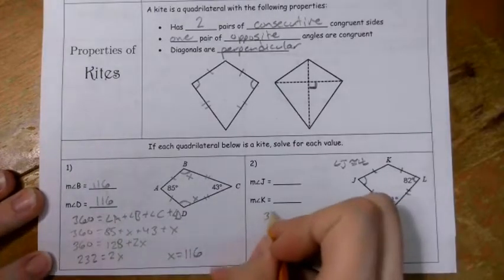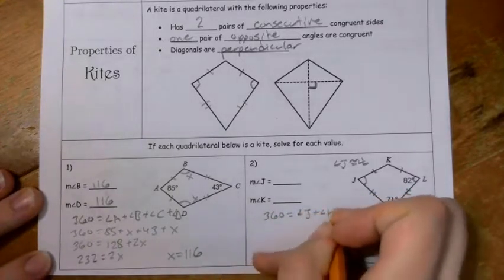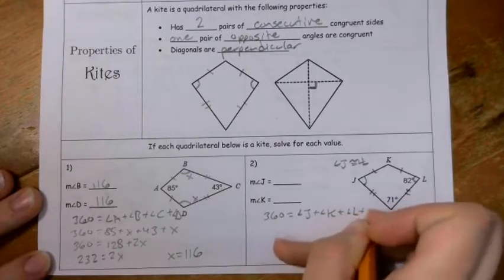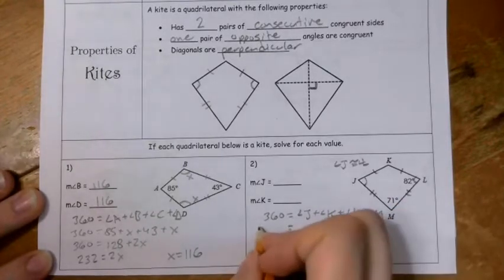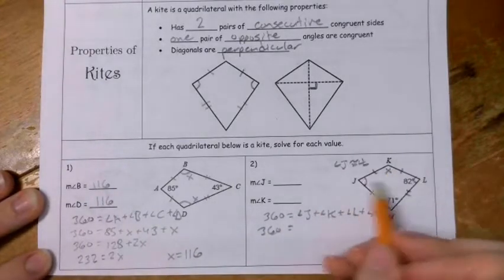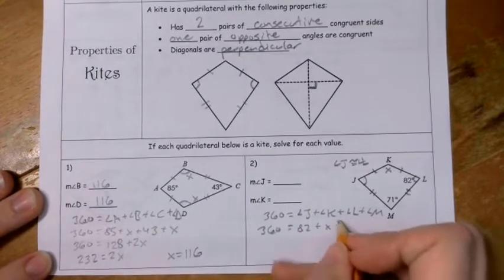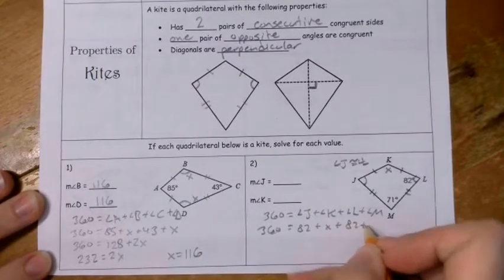So we know that we have 360 equals angle J plus angle K plus angle L plus angle M. So that's 360. I'm going to call this guy X. J and L are congruent, so this is 82 plus X plus 82 plus 71.